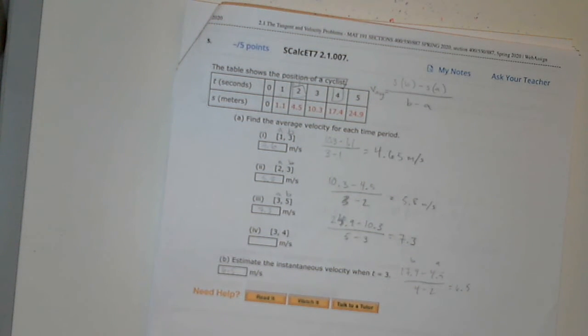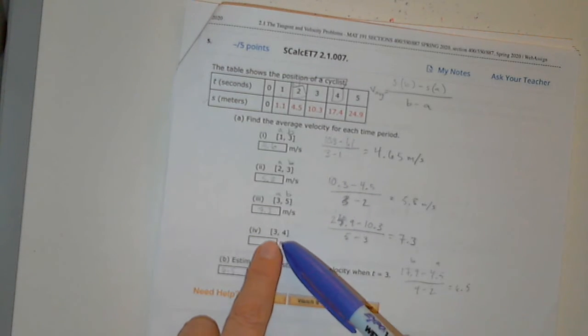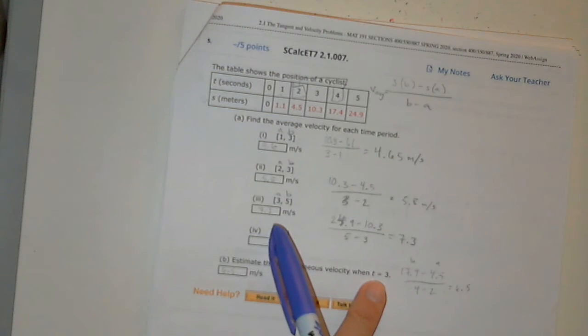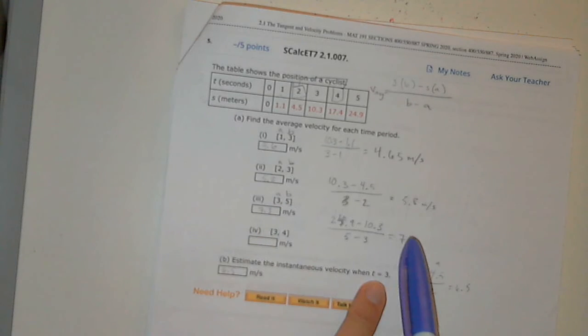What you could also do, if they are equidistant, at the same distance left and right of 3, 2 and 4, right? 2 and 4 are at the same distance away from 3, correct? You can just average them. It doesn't always work for all functions, okay? It depends on the function. But in this particular case, it works. So since we are looking at 3, you will average the values at 2 and 4, add them up and divide by 2.